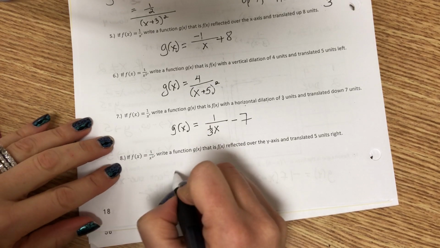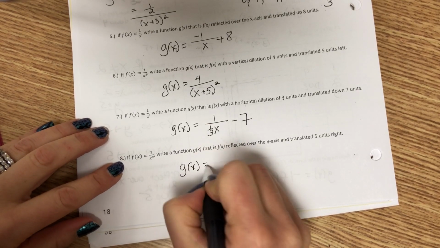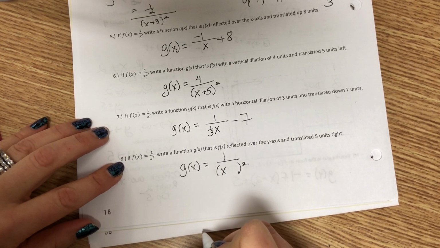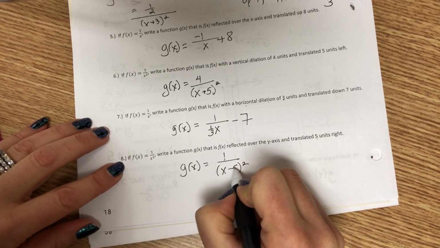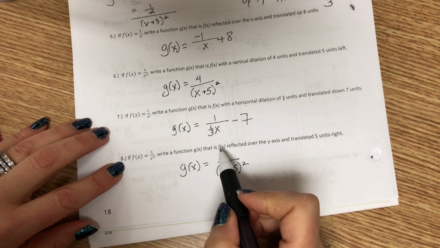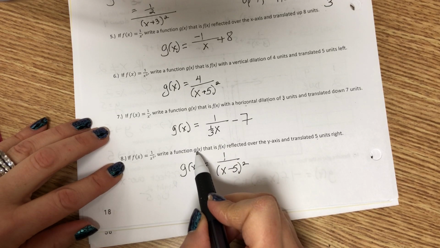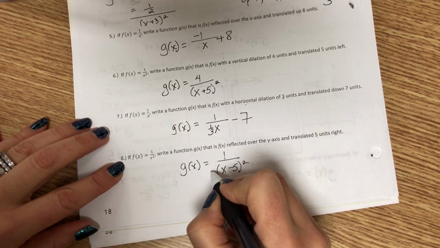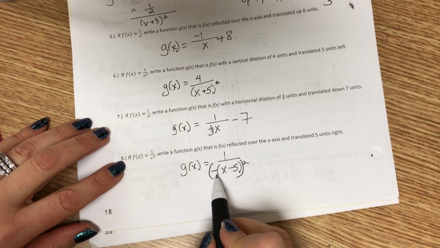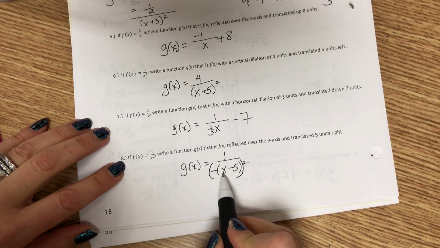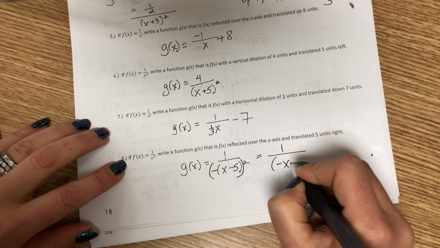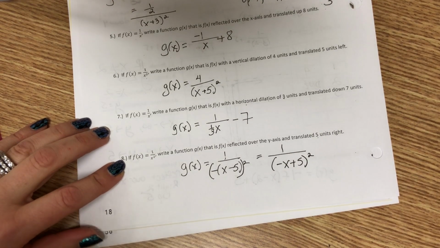Okay, and then for 8, five units right is x minus 5 inside the quantity squared, but then reflected over the y-axis, well, that has to be inside that squared quantity as well. So it's either negative of the parentheses x minus 5 all squared, or you can write that as negative x plus 5 squared.